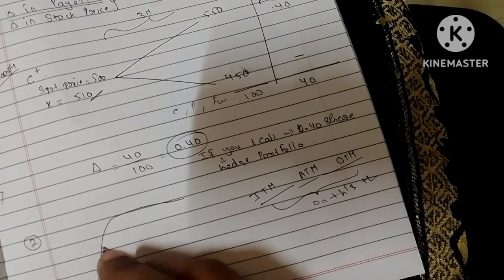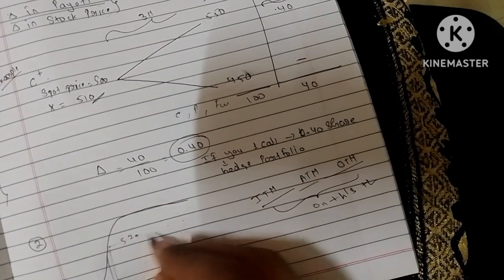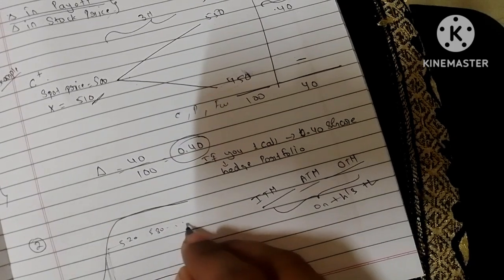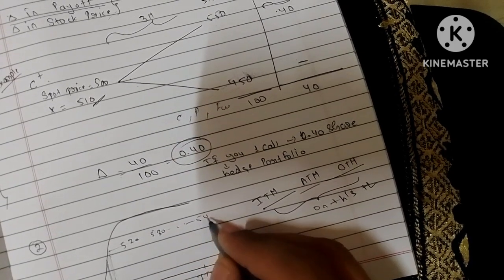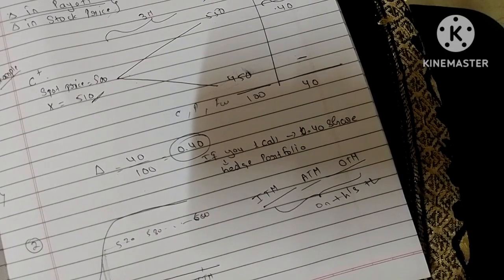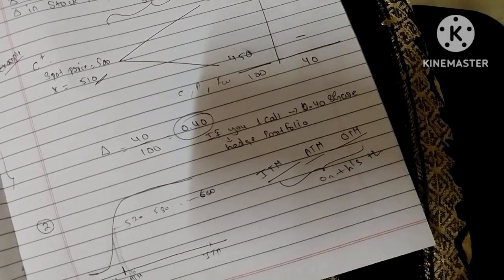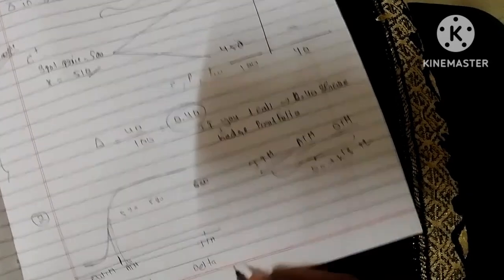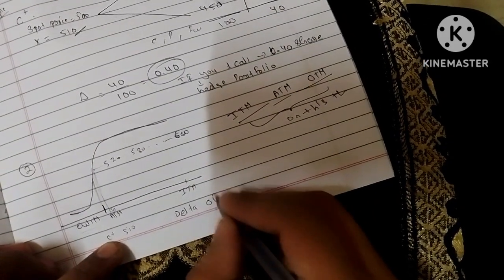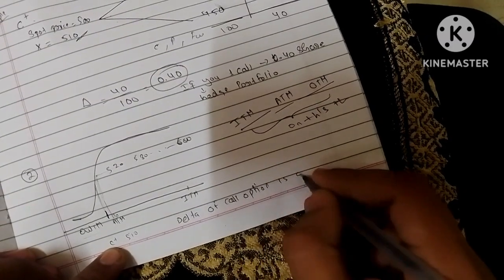If we buy more and more, like 520, 530, 540, we go deep in the money, approximately 600 or something. It could be anything, depends on human mindset. The delta of a call option is always positive.